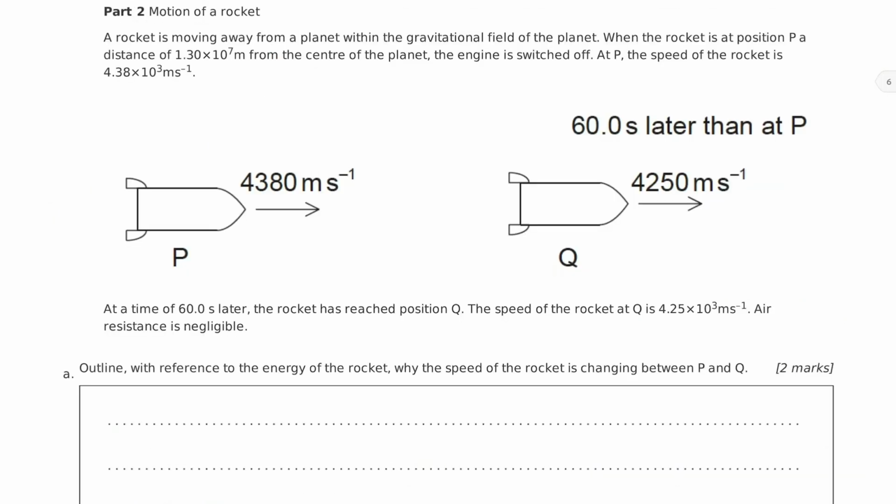Question 7. Motion of a rocket. A rocket is moving away from a planet within the gravitational field of the planet. When the rocket is at position P, a distance of 1.3 times 10 to the 7 metres from the centre of the planet, the engine is switched off. So we've got a planet.